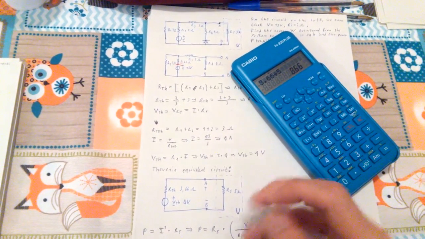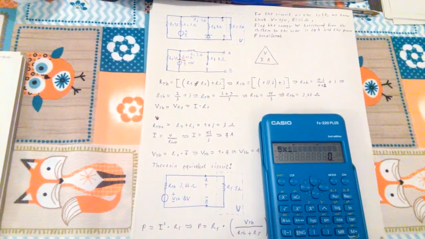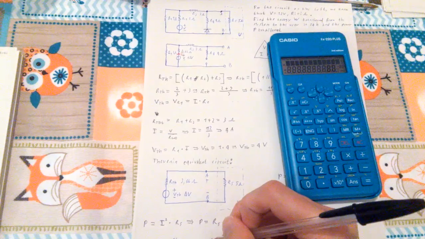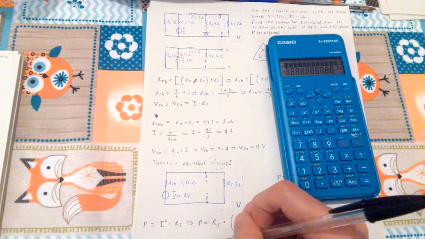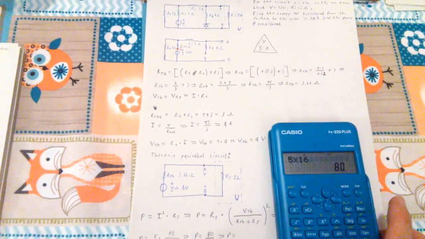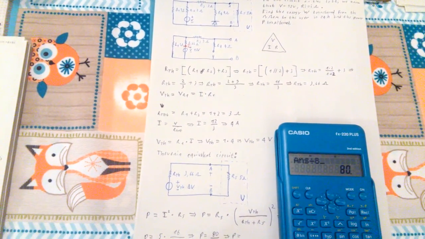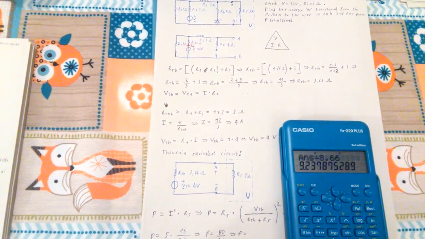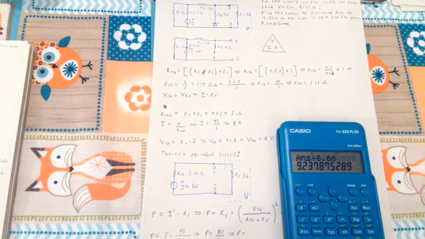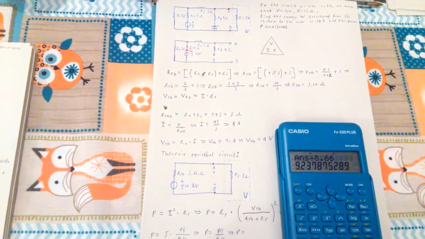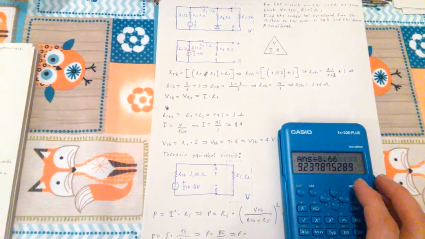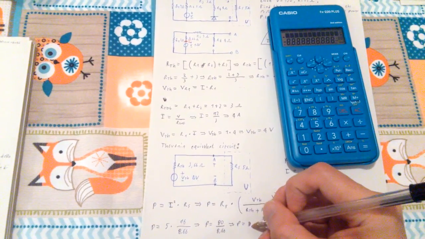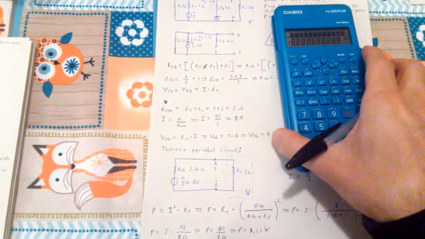So P is 5 times 16 is 80 over 8.66. So P is 80 over 8.66, which is 9.23. Did I make it right? Is it 9.23? Well, let me just check.